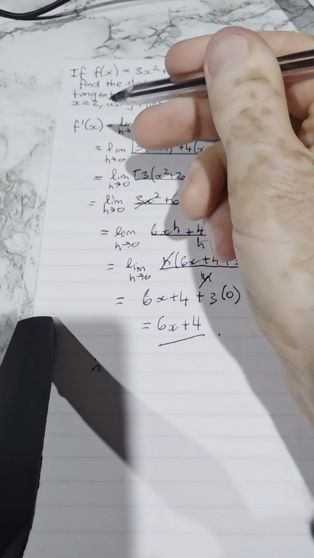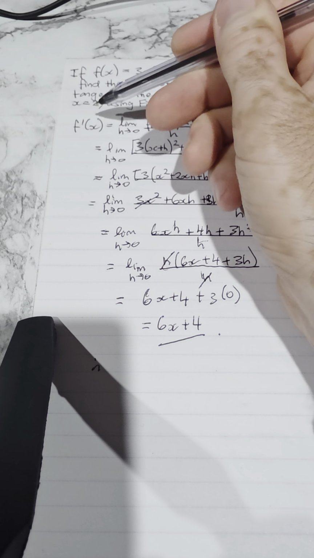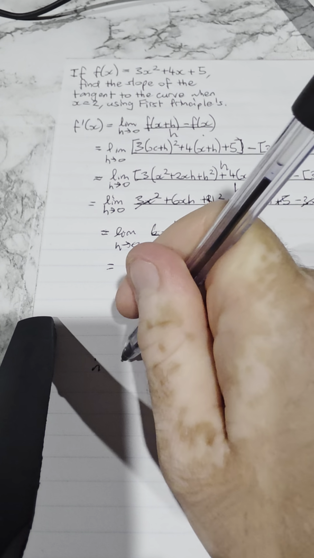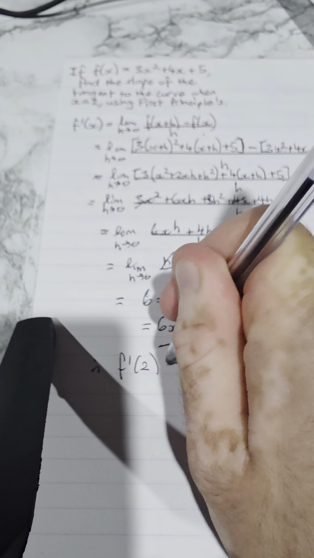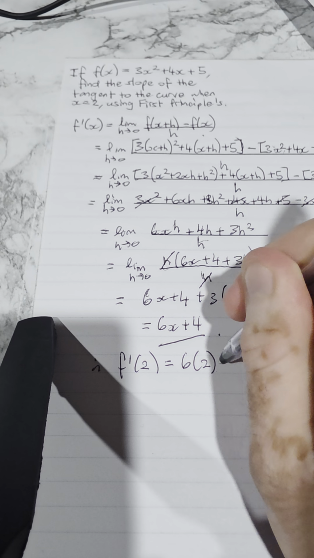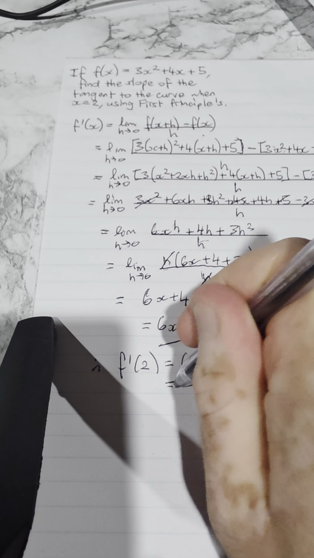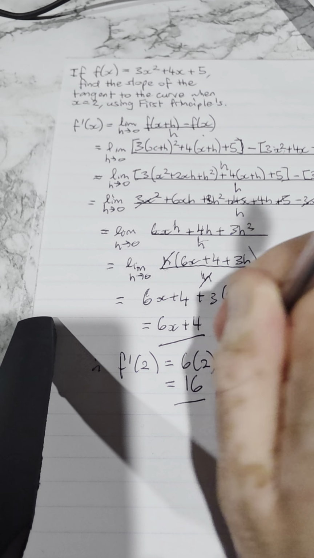Now, therefore, if that equals f dash x, f dash 2, which is the slope of the tangent when x equals 2, equals 6 lots of 2 plus 4, which is 16. So that's your answer.